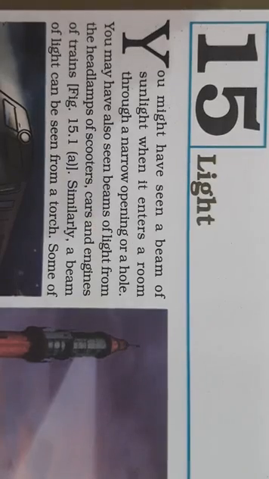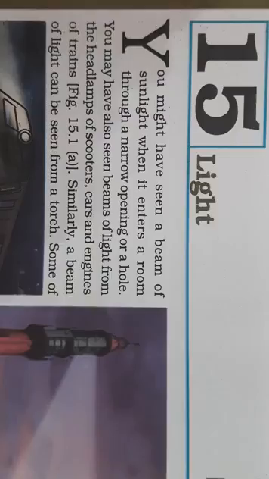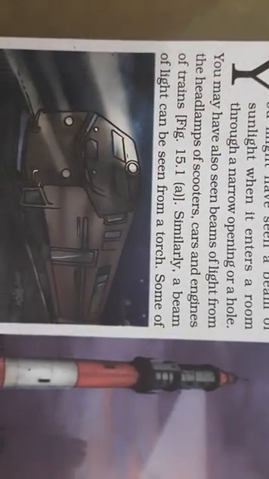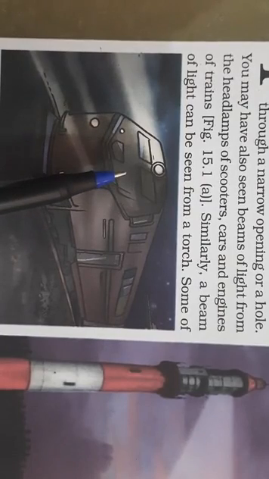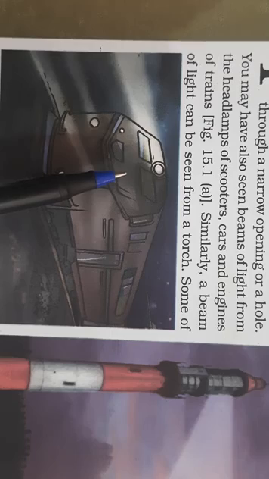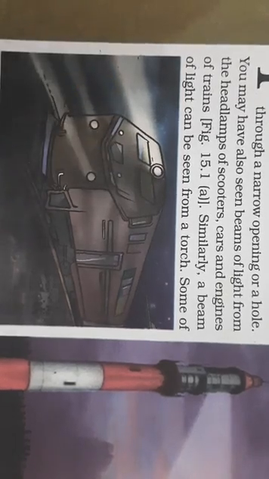Good morning, dear students. Today we'll start with the new chapter, that is light. Dear students, you all have seen the beam coming from the railway engine. How is it? It is a very strong beam of light.